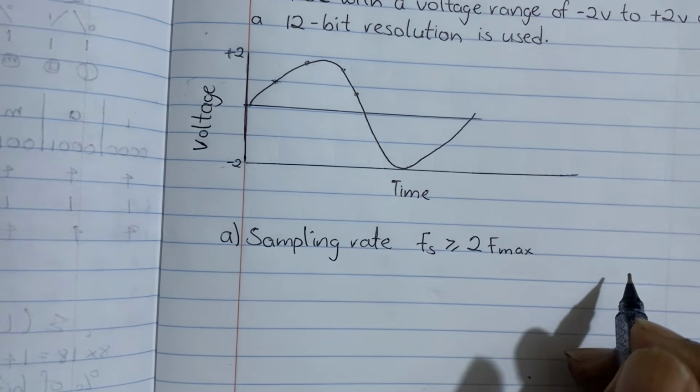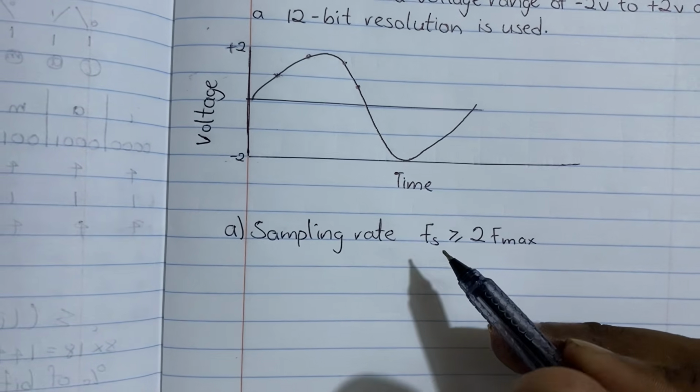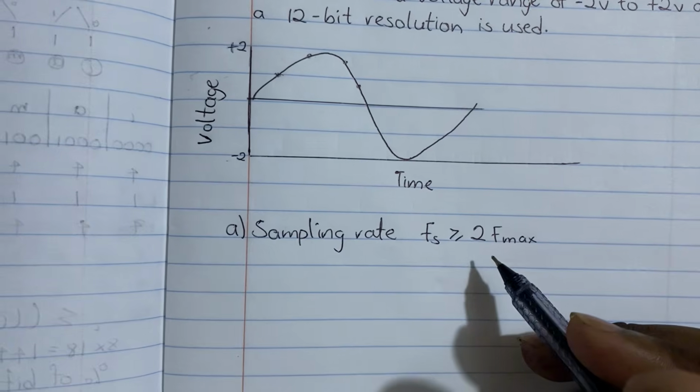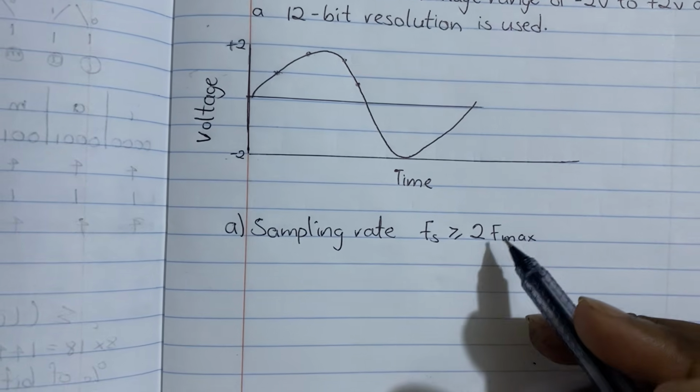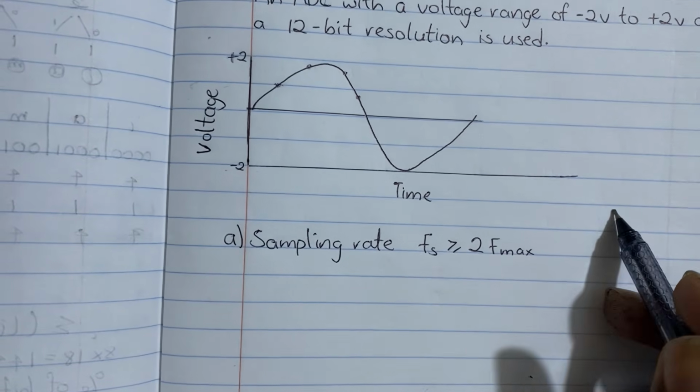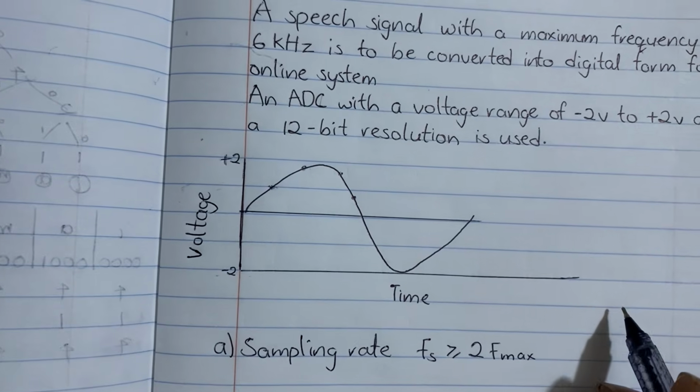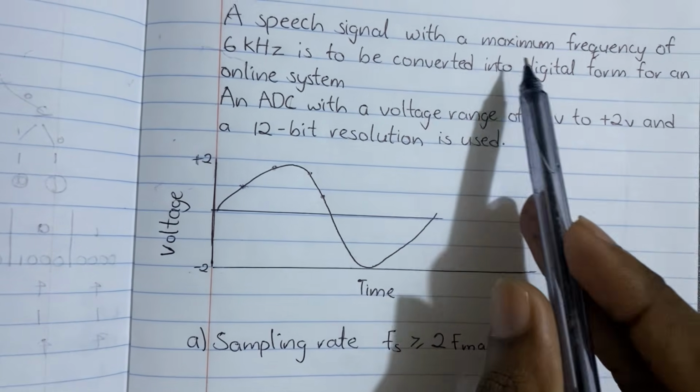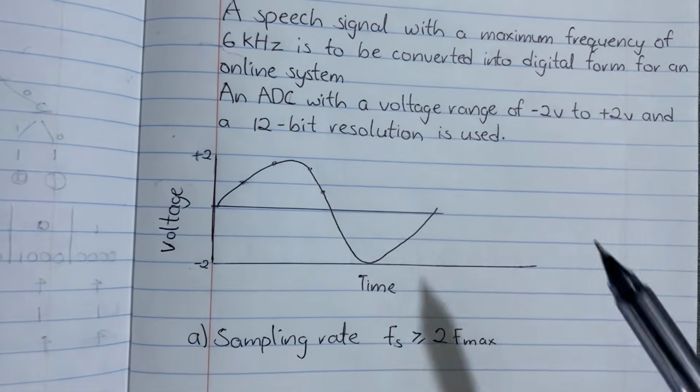As per the question, our signal has a maximum frequency of 6 kHz.